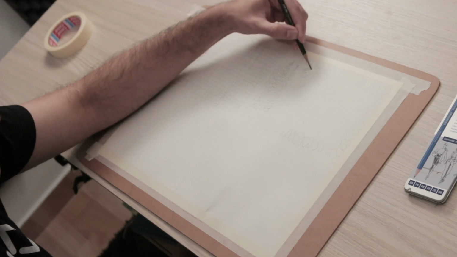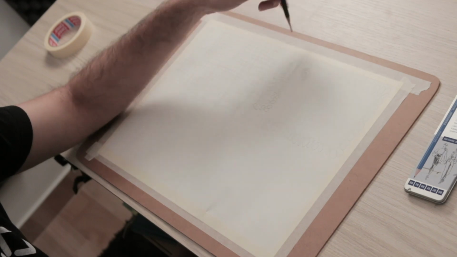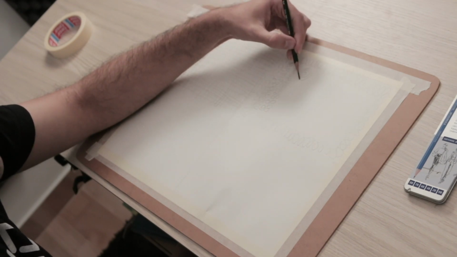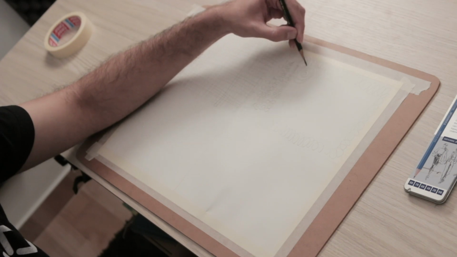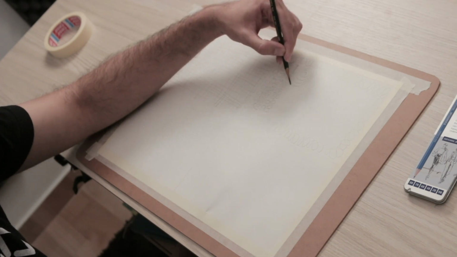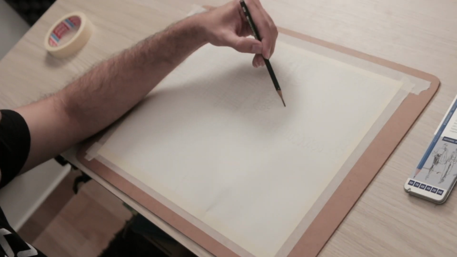Trying to be precise. I could rest my hand in here outside of the board, but that's gonna be dangerous when I'm drawing with values. So I want to have my hand lifted here and try to make a more or less precise spiral.